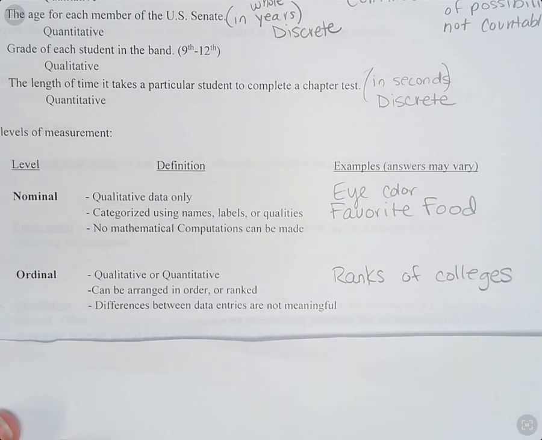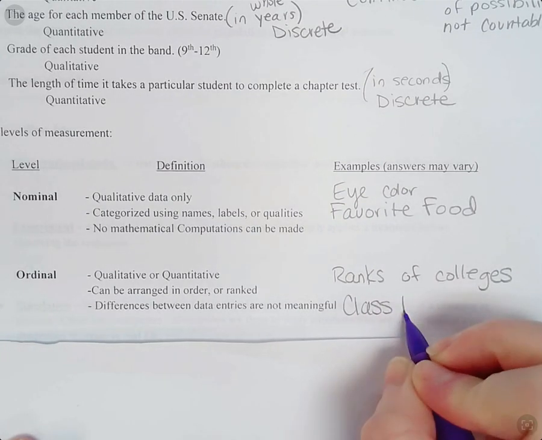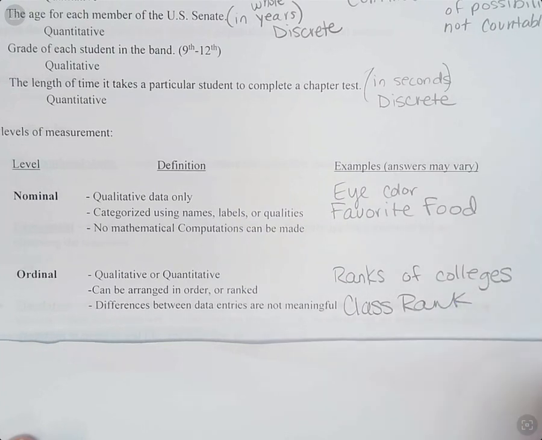So arranged in order, like top college for basketball. So we have our 1 through 10, our top 10.